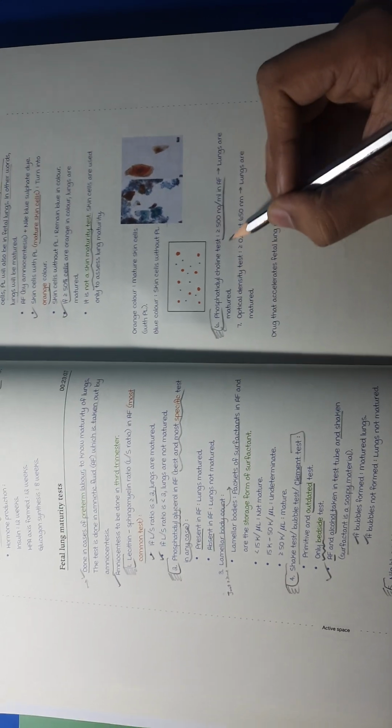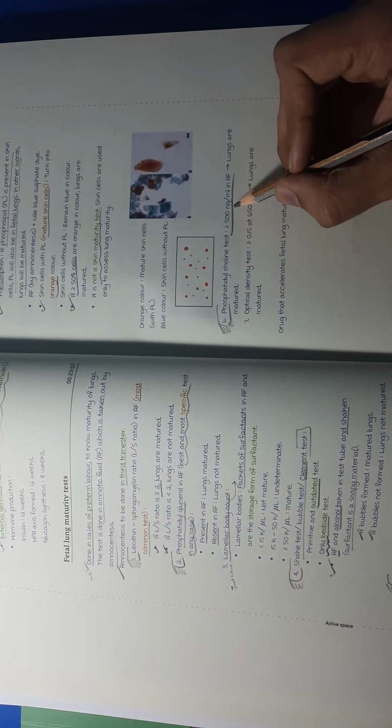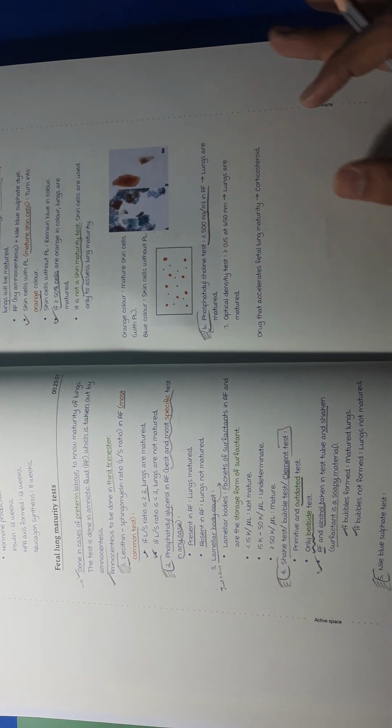Then the last is the phosphatidylcholine test. If it is more than 5 nanogram, then lungs are mature.